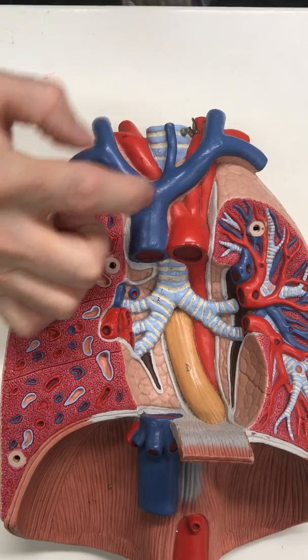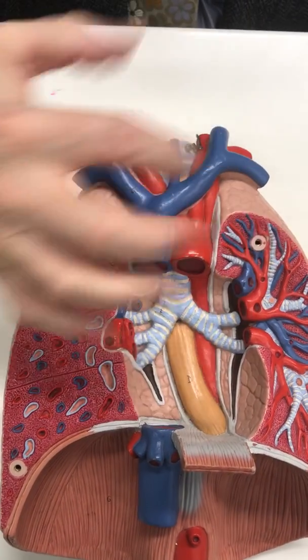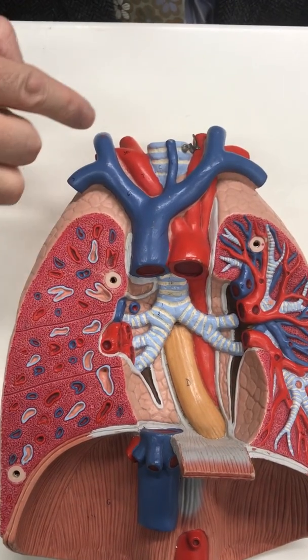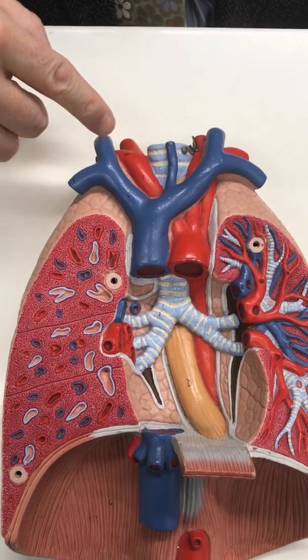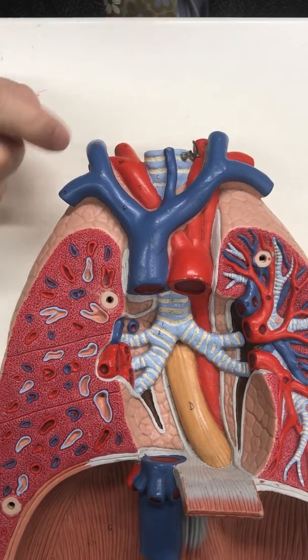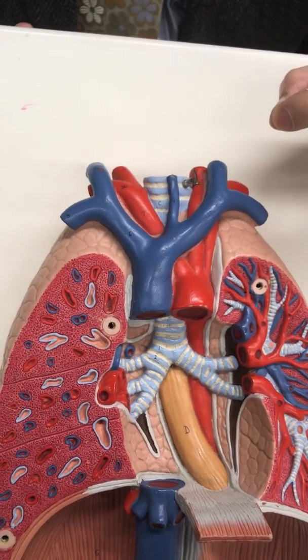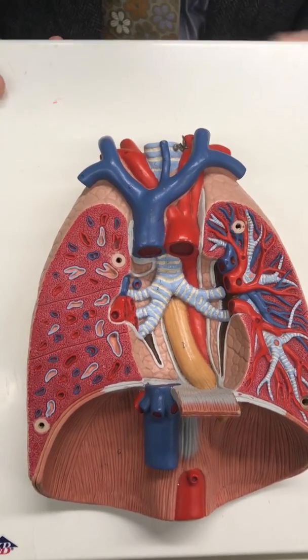We have a right and left brachiocephalic vein, a right and left subclavian vein, right and left, this in our case would be the internal jugular. The external jugular would be a little branch coming off next to it. Here we have the inferior thyroid vein.